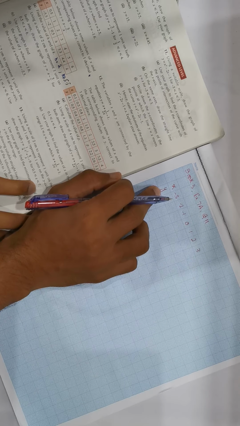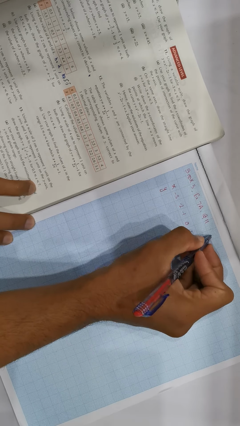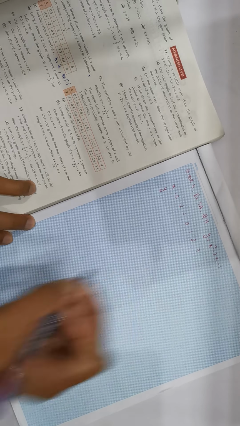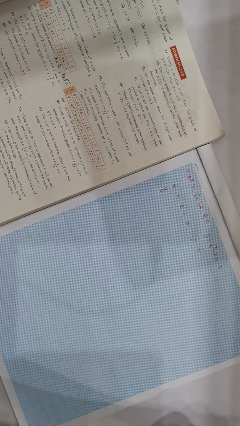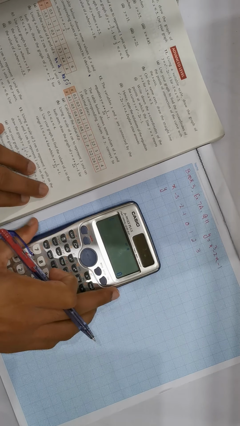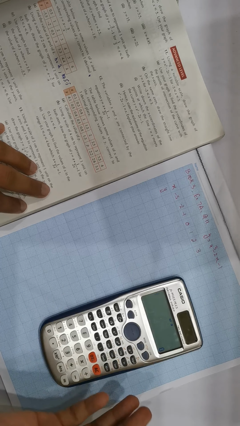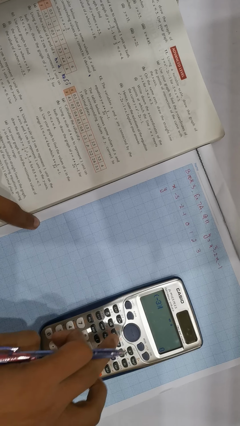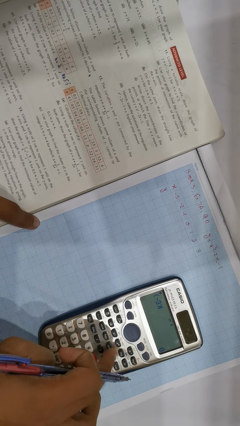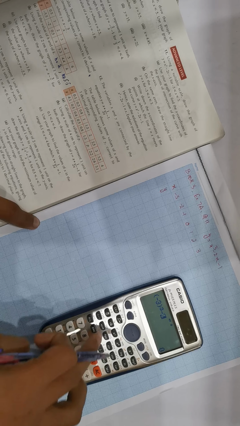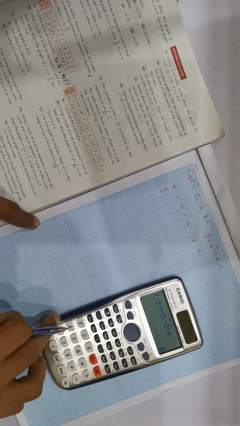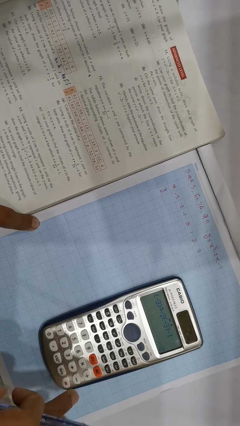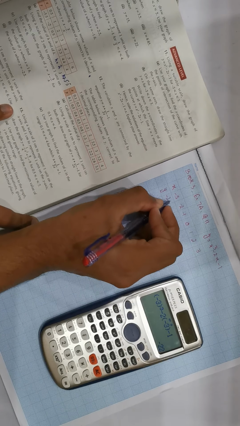Now, how to find the values of y? The examiner has already given you the equation. The equation is y equals x cube minus 2x minus 1. I am going to simply place the given equation in the calculator. How? Like this. Minus 3 bracket close cube, minus 2 into minus 3 and minus 1. You see, I have replaced x with the constant minus 3 and I get minus 22.